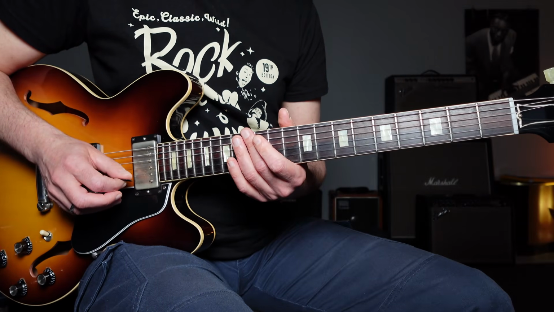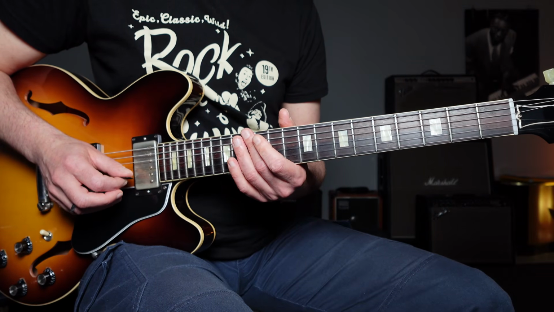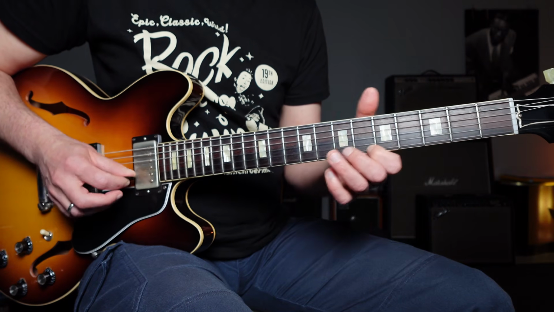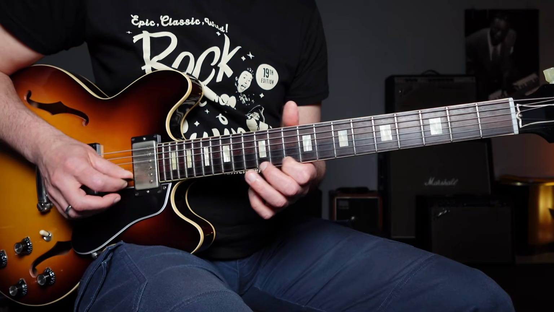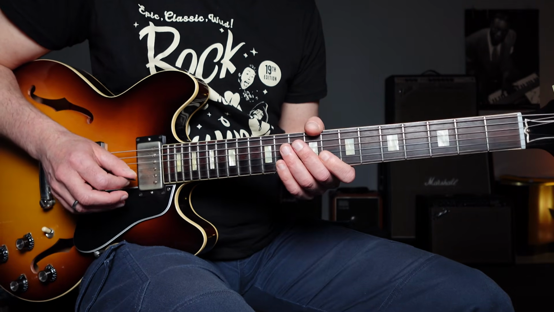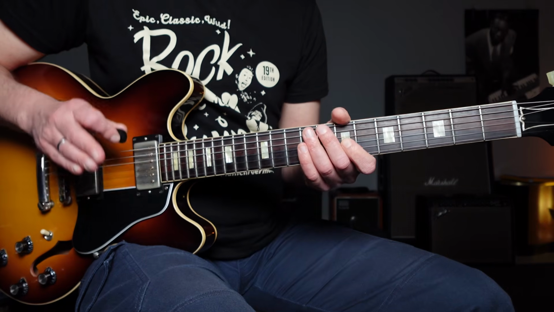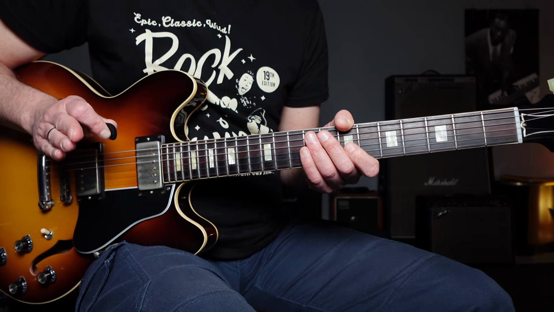Here's another thing. Western classical music divides the octave into 12 equal semitones. 1, 2, 3, 4, 5, 6, 7, 8, 9, 10, 11, 12. That's why a guitar has 12 frets before the notes repeat. But why 12? Why not 24?